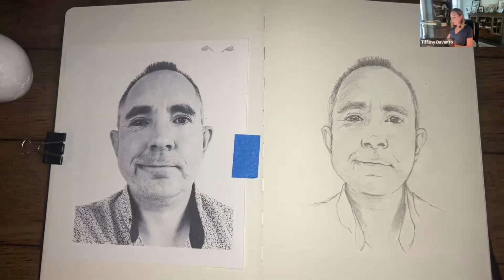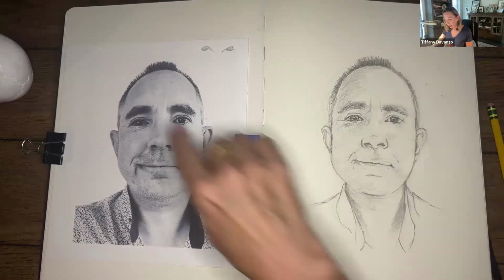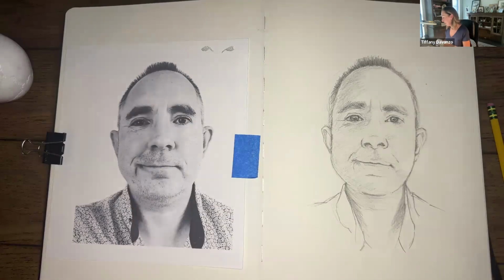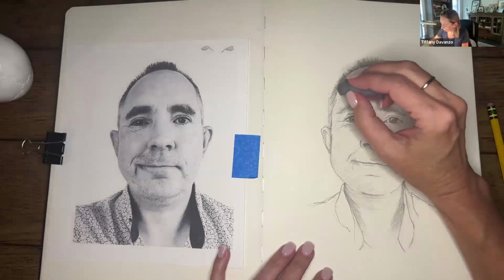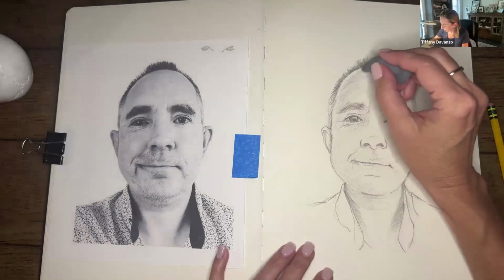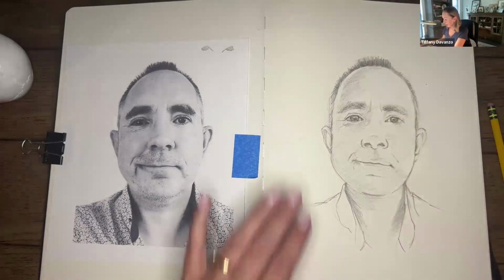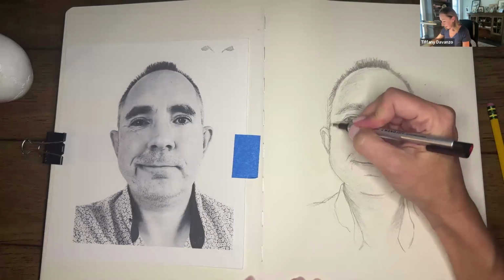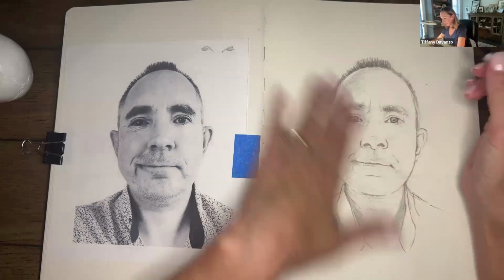Okay, so now this is the fun part. I'm just gonna take my kneaded eraser or whatever eraser you have. And do you see this nice little kind of reflected highlight there? So we're gonna erase that out. Might have erased out a little much. I'm going to switch to my smaller eraser.